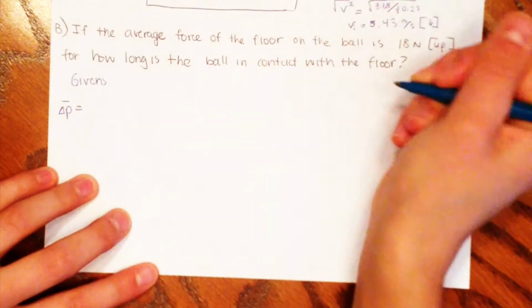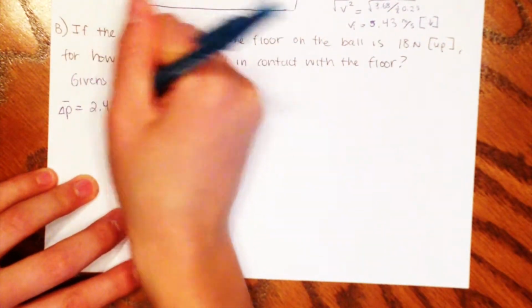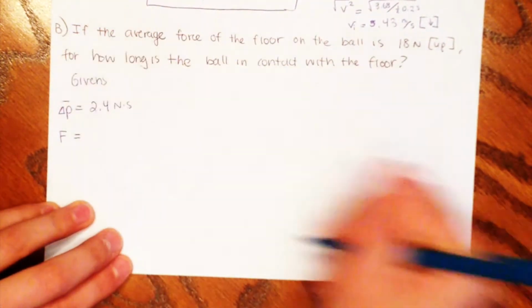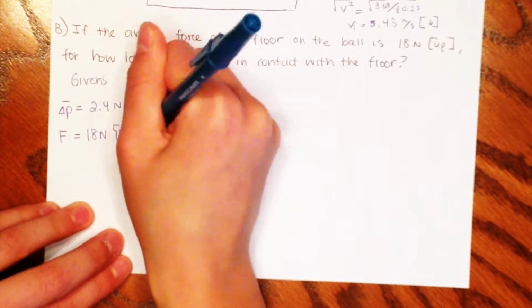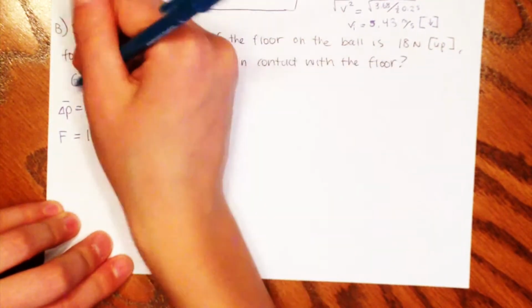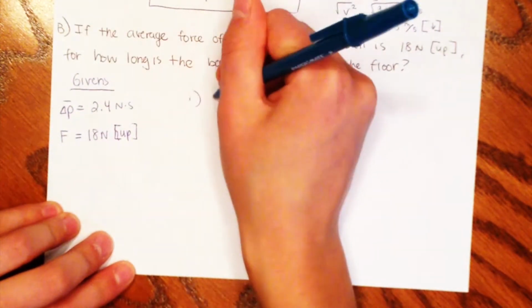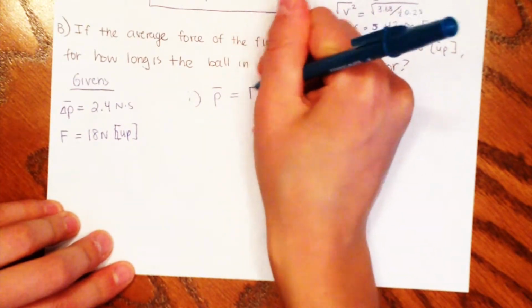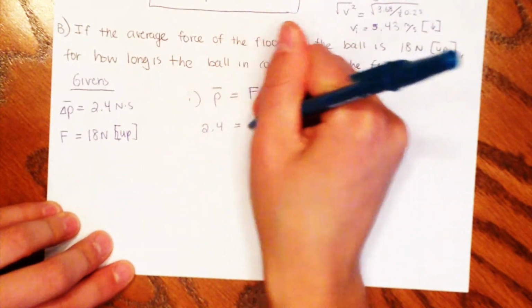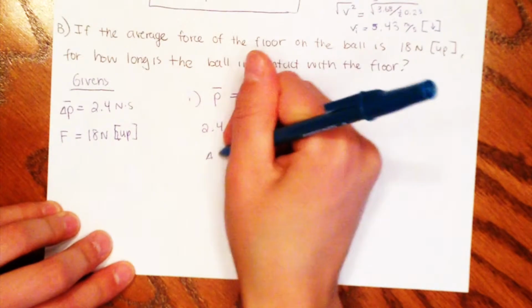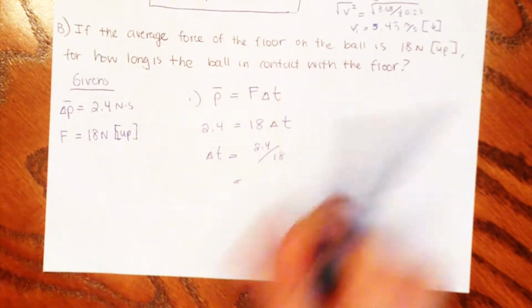So for this question, part B, they're asking for the amount of time the ball is in contact with the floor. So from part A, we have the impulse, 2.4 newtons per second, and we're given the force the floor applies onto the ball. So all we have to do is sub it into our impulse equation and solve for t.